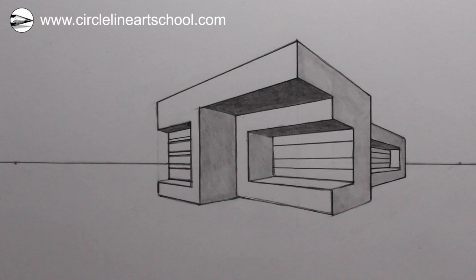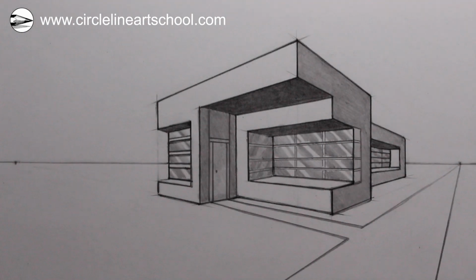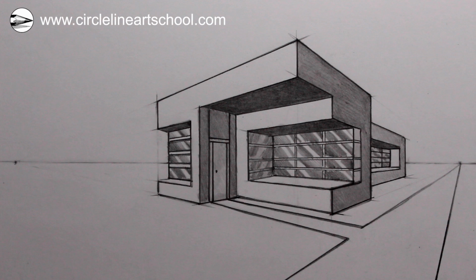You could add some details to the windows, a door, and a pathway using the vanishing points in this drawing of a modern house using 2-point perspective. So it's 2-point perspective because it has two vanishing points on the horizon.